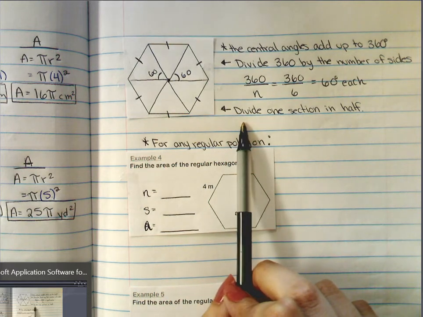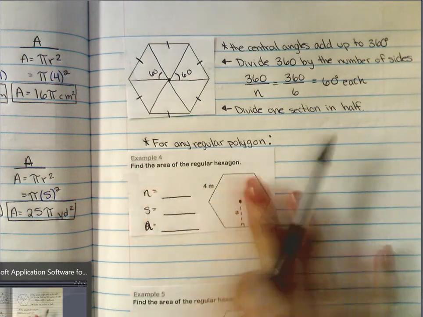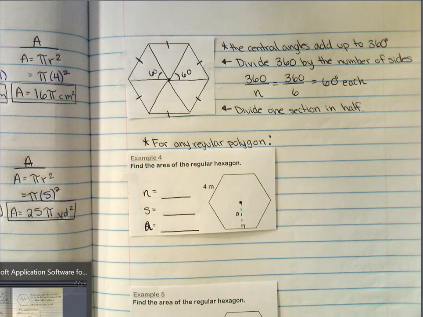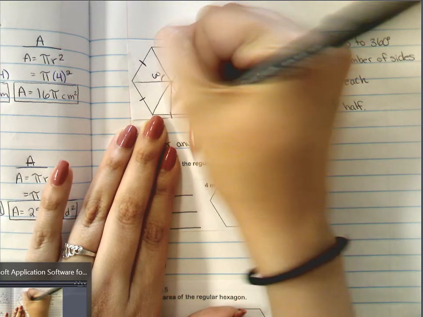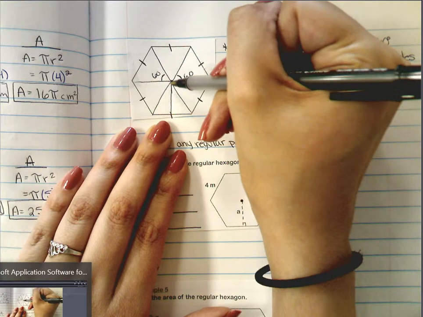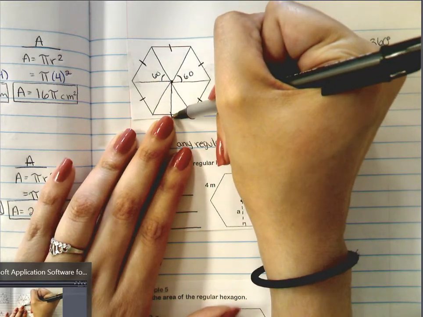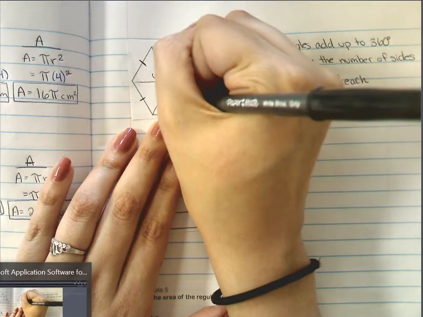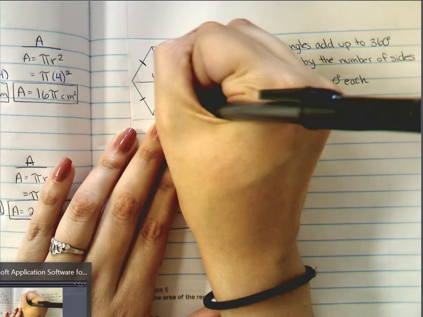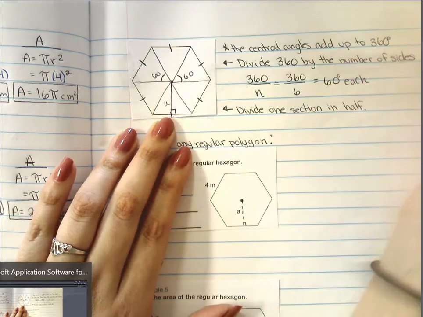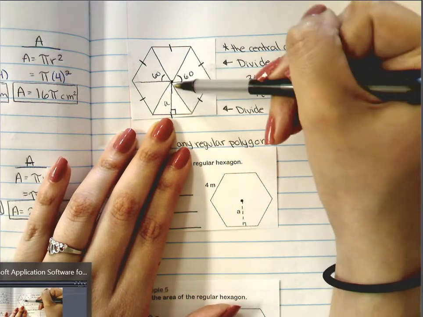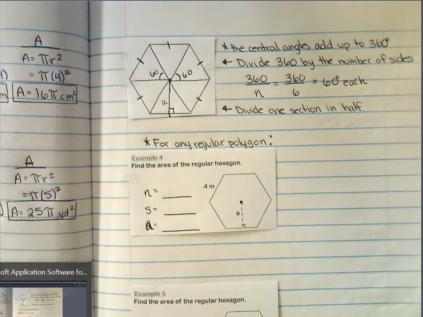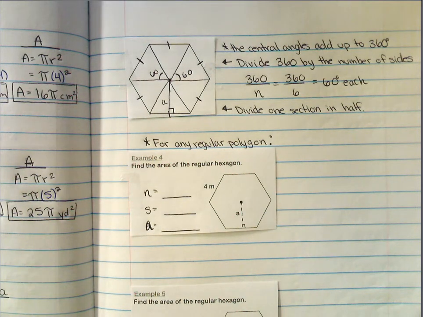So now, to be able to explain what we're going to do next, I need to find just half of that angle, because I'm going to be using a right triangle one more time. If I draw a line straight from the center to the bottom, that's the apothem. Remember, that's the apothem. If I draw a line straight down, it creates a 90-degree angle right there. And so here I have my little right triangle, and I'm going to use that to be able to find the information that I need.